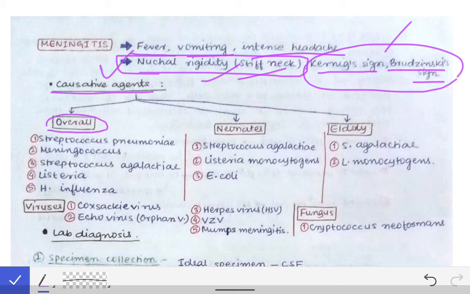If we talk about overall, then these five bacteria are most common to cause meningitis. These are Streptococcus pneumoniae, Meningococcus, Streptococcus agalactiae, Listeria, Haemophilus influenzae. So these are the five bacteria which are overall most common to cause meningitis.